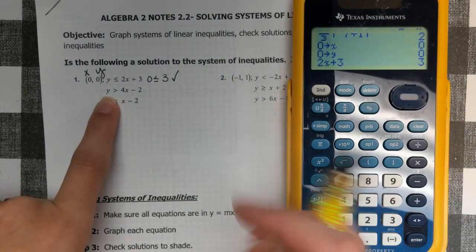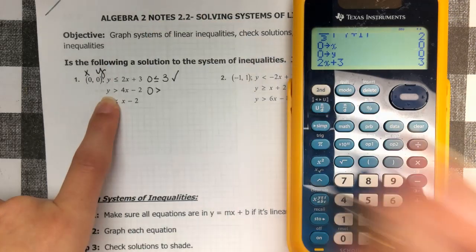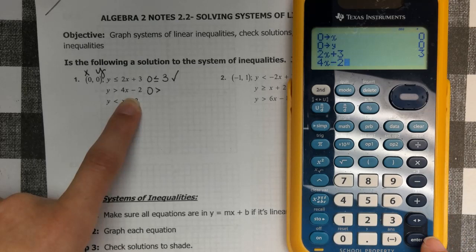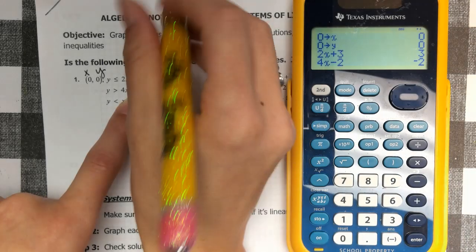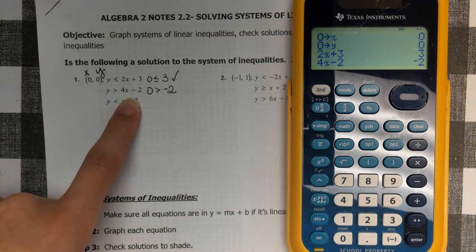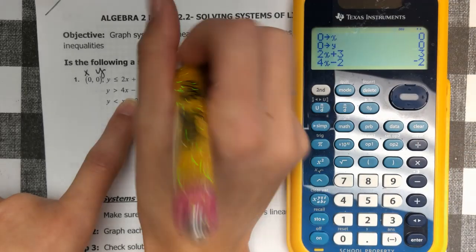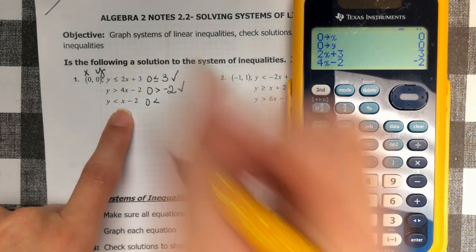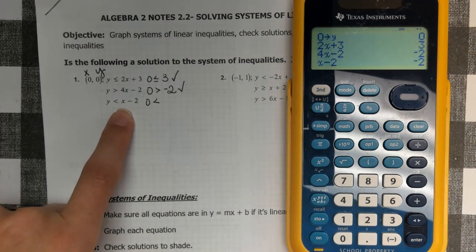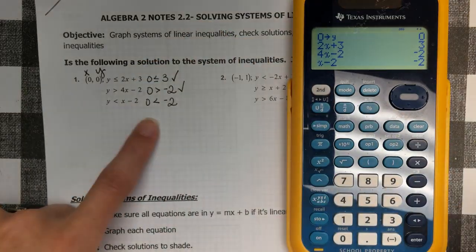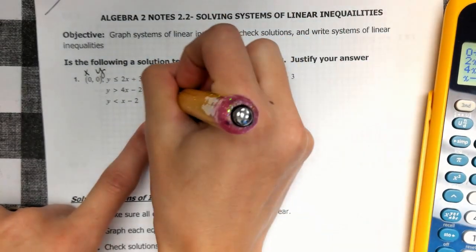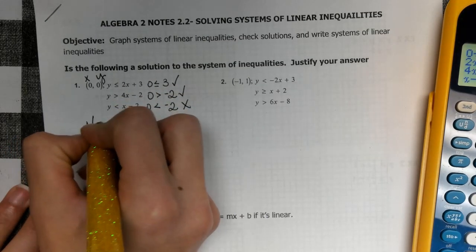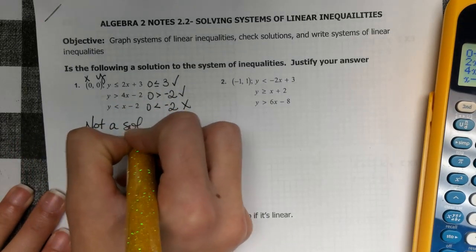Now my y is still 0, greater than, and I type my 4x minus 2. That gives me negative 2. Is 0 greater than negative 2? Yes, so I'm good with the second one. Now I check 0 is less than x minus 2, which gives me negative 2. Is 0 less than negative 2? No. So it's not a solution.